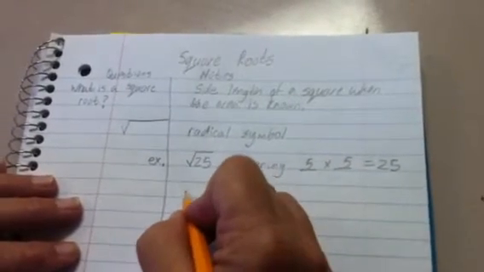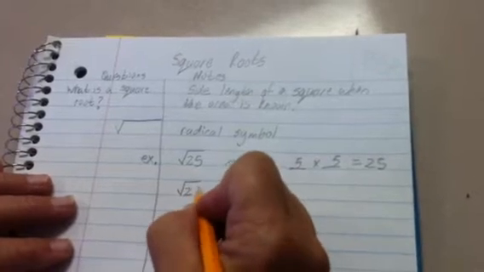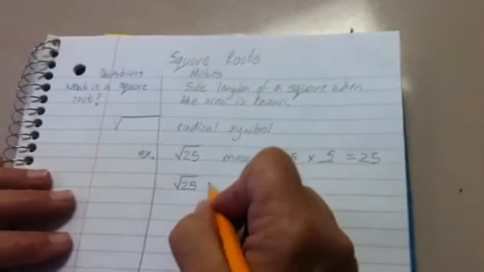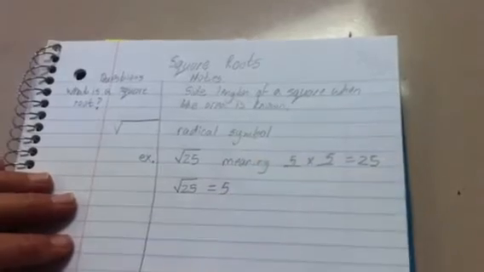So in a textbook you might see a problem that says simplify the square root of 25. So you would say that that equals 5.